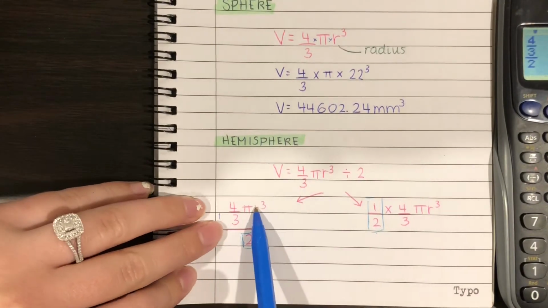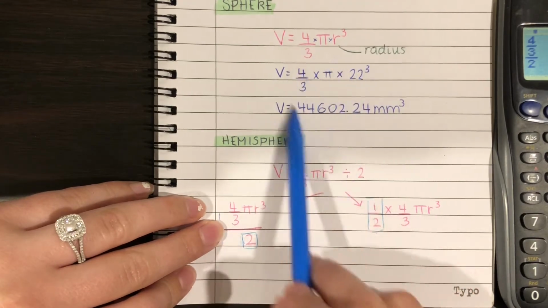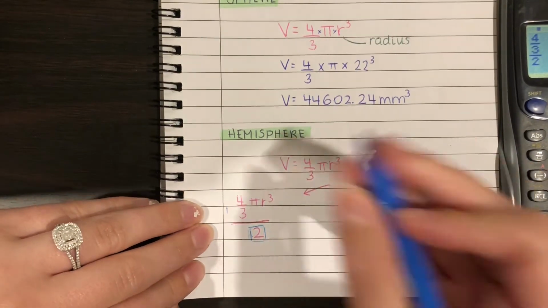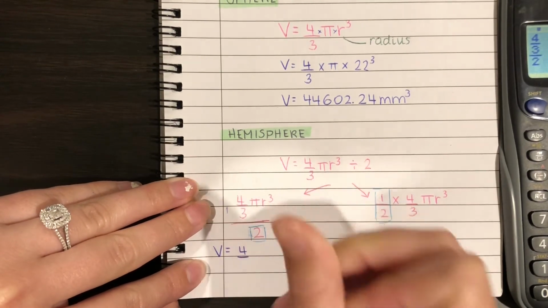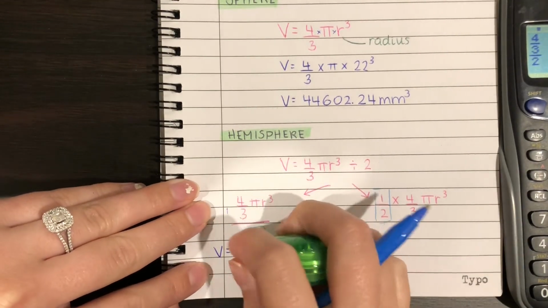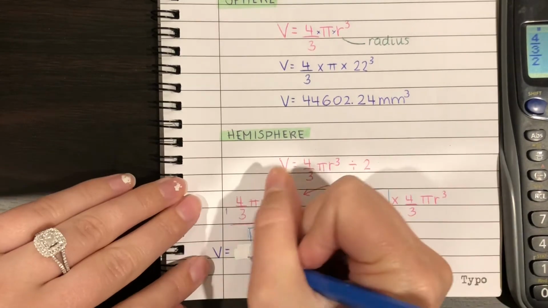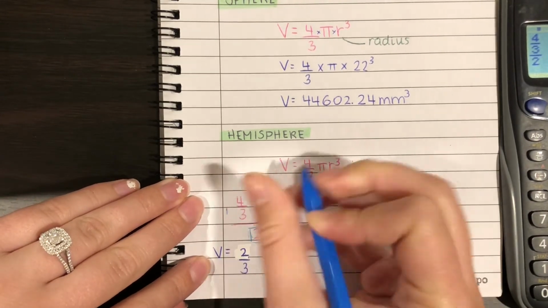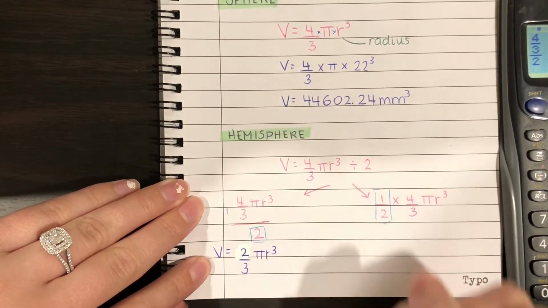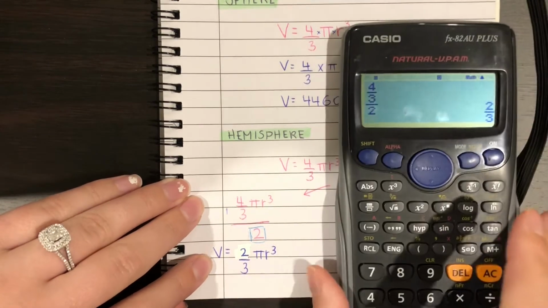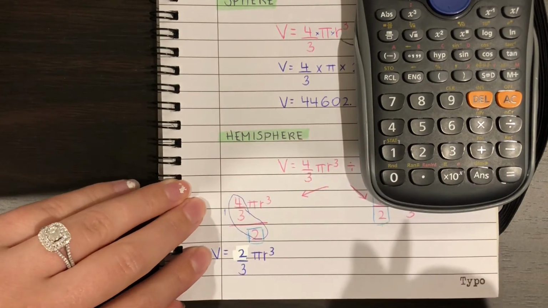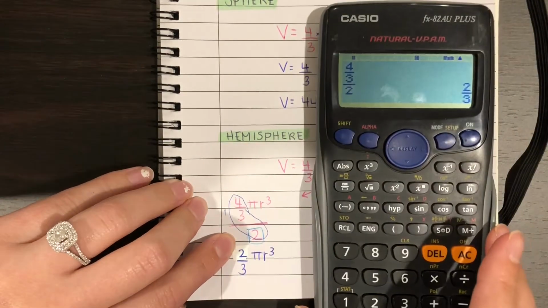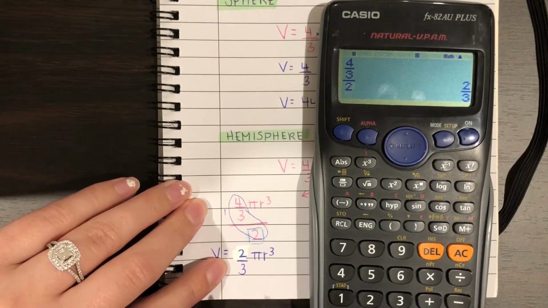So us halving the volume of a sphere formula is, oh, there we go, I've just made a mistake. 2/3 pi r cubed, because we need to get an answer by these numbers, and we get 2/3 pi r cubed.